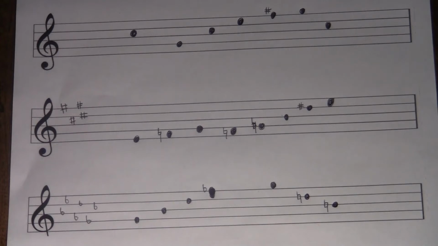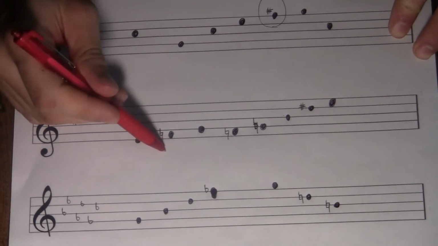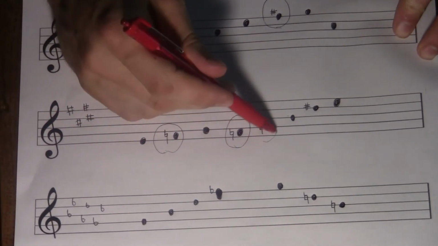If you couldn't figure out the answer in a few seconds, I probably did a pretty bad job explaining myself over the last few minutes, because the answers are really obvious. The notes that couldn't be traced back to a major scale would be basically any note that had an accidental marking by it.